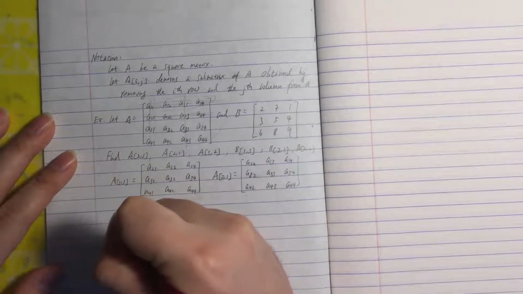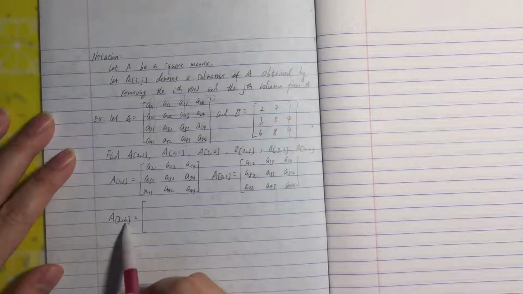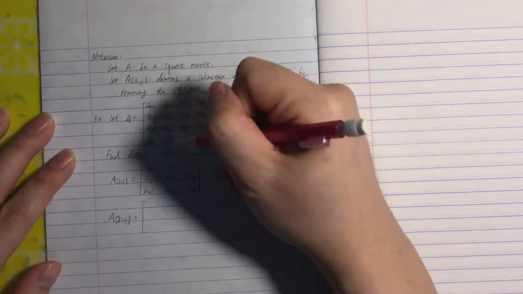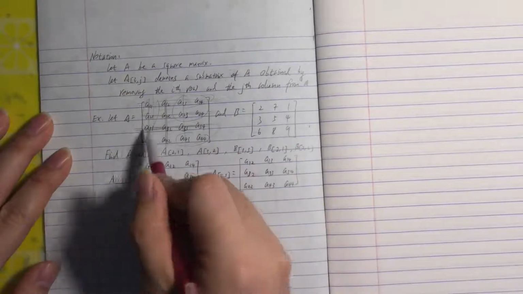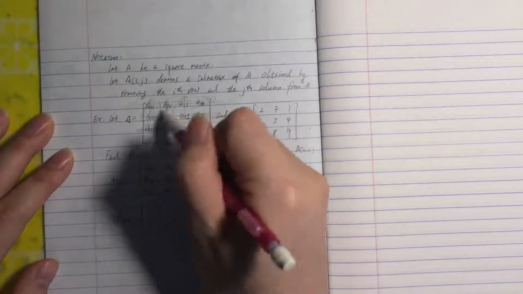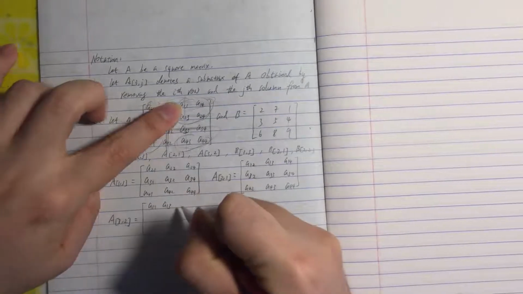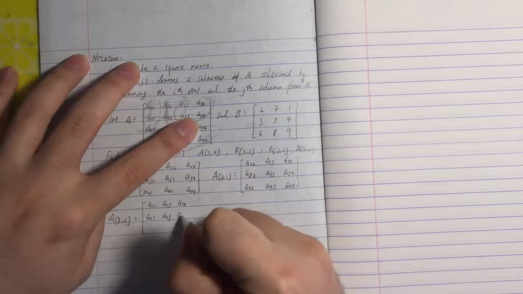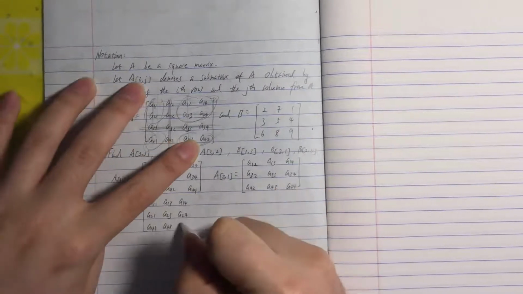Now, how about the submatrix A sub 3,2? For the submatrix A sub 3,2, I remove the third row and the second column from matrix A. If I remove the third row and the second column, what's left is A11, A13, A14, A21, A23, A24, A41, A43, and A44.